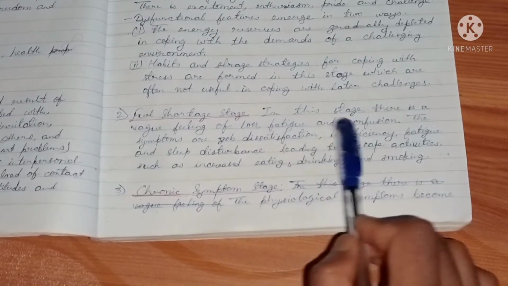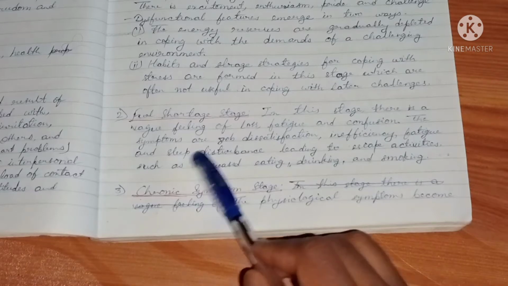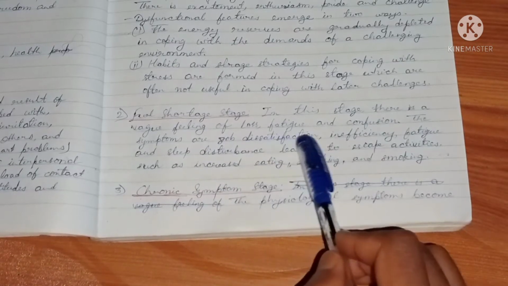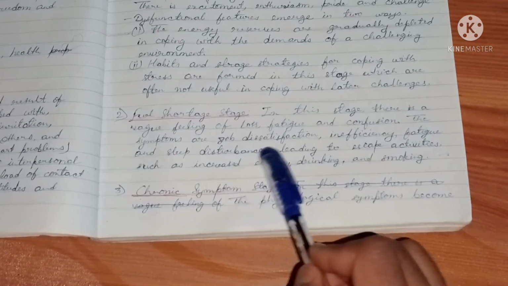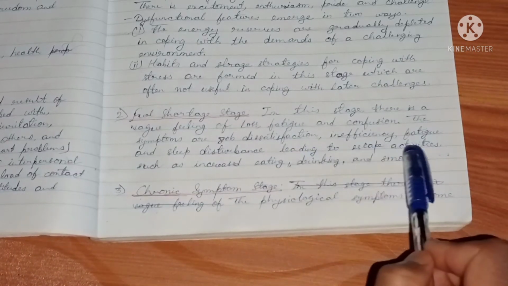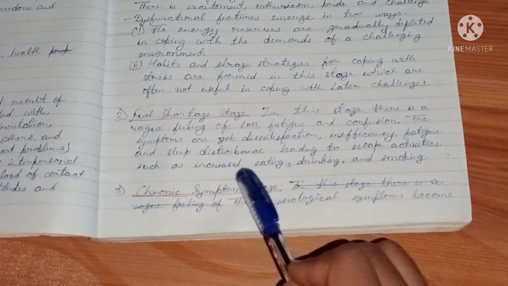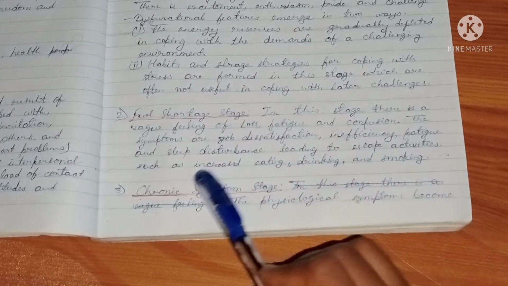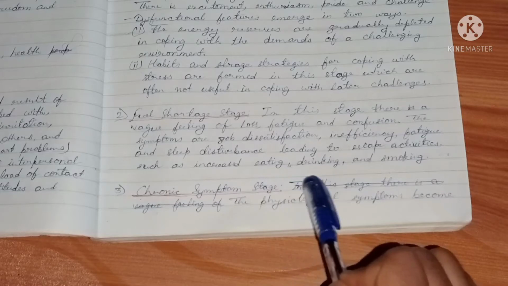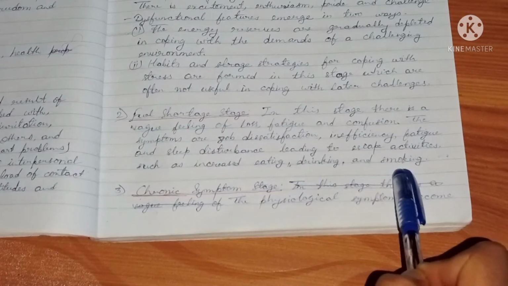Fuel shortage stage means in this stage there is a vague feeling of loss, fatigue, and confusion. The symptoms are job dissatisfaction, inefficiency, fatigue, and sleep disturbances, leading to escape activities such as increased eating, drinking, and smoking.